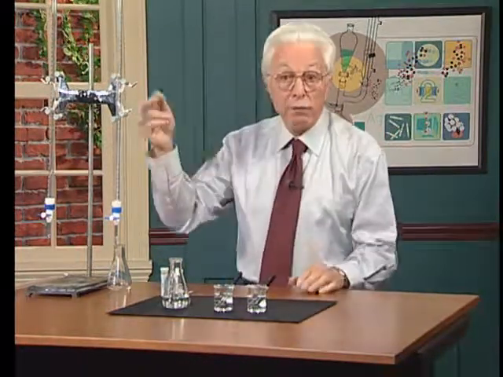Once you reach the end point of the titration, you take the final reading from the base burette. Let's say that reading is 18.65 milliliters. So now let's take a look at the data we've taken down from this laboratory procedure.